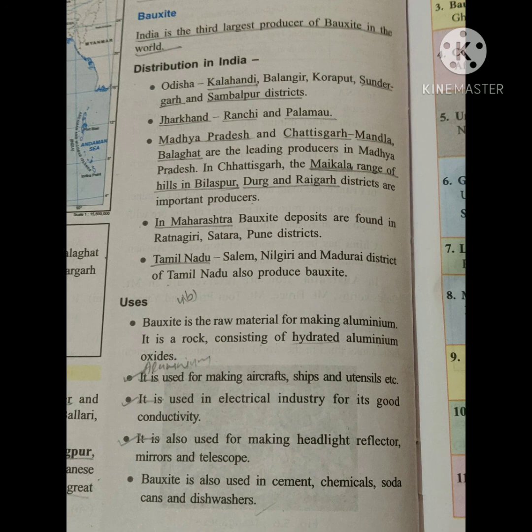Next, metallic mineral is copper. Copper is highly ductile, means it can be easily drawn or converted into a thin wire. It is also strong and a good conductor of electricity.